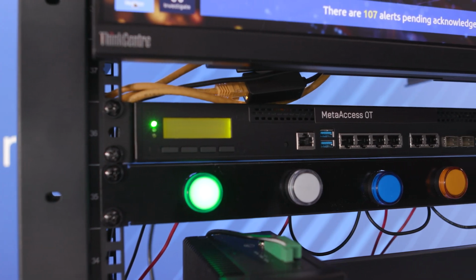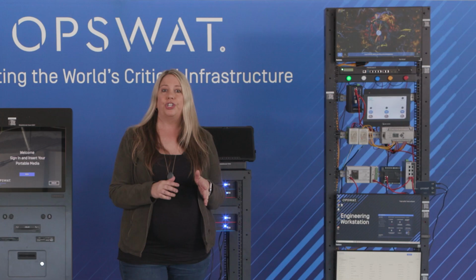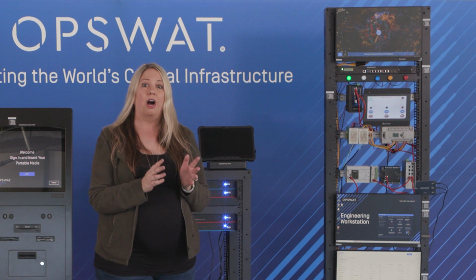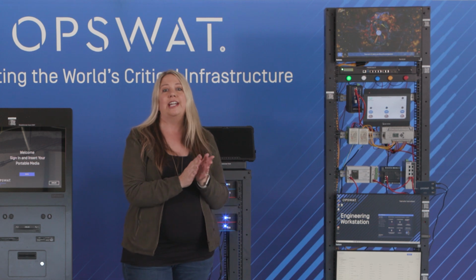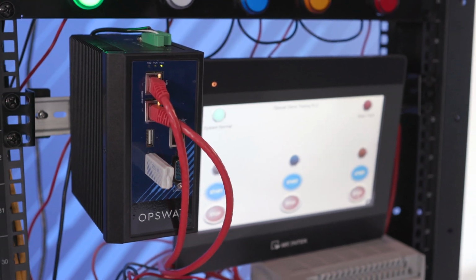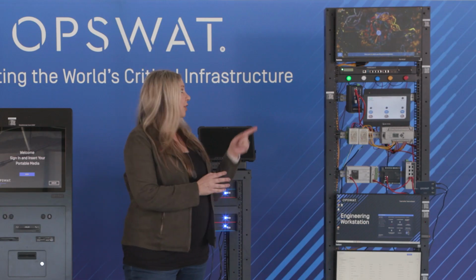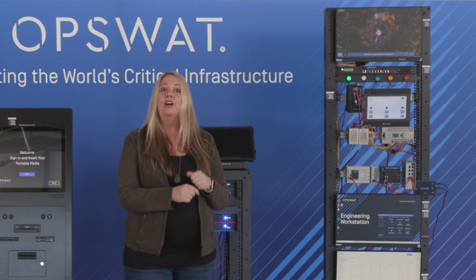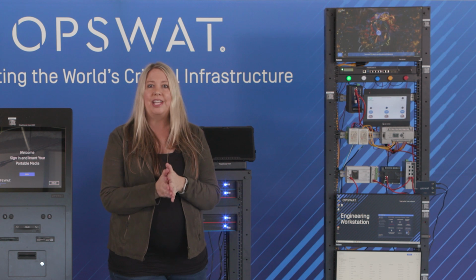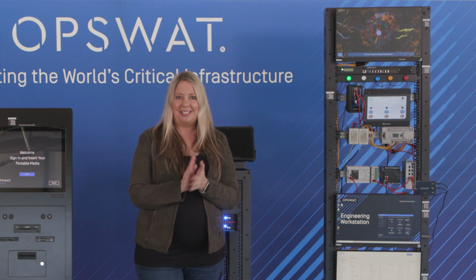Right below the Neuralyzer, you're going to see our Meta Access OT. Our Meta Access OT provides secure remote access to OT where users can only access what they are authorized to see across their connection and nothing else. Below that is our OT Fuse. It is our industrial firewall, IPS and IDS, designed to protect your PLCs from attacks. OT Fuse also serves as that last line of defense to make sure that any commands being sent are meeting the profile that has been set.